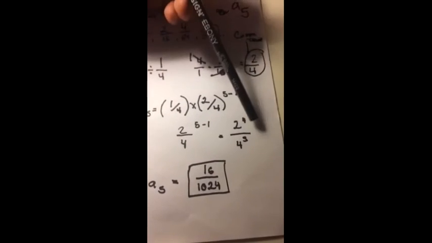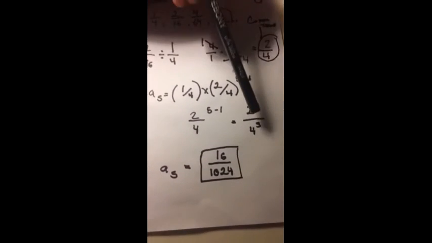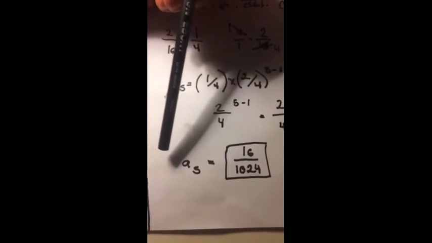So in order to solve this, we're going to have to simplify each of these exponents. So 2 to the 4th power is 16, and 4 to the 3rd power will give us 1,024. So 16 over 1,024 is our 5th term.